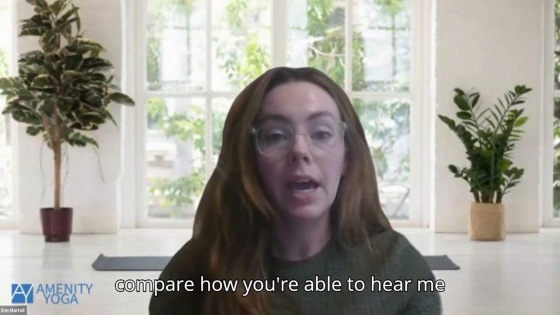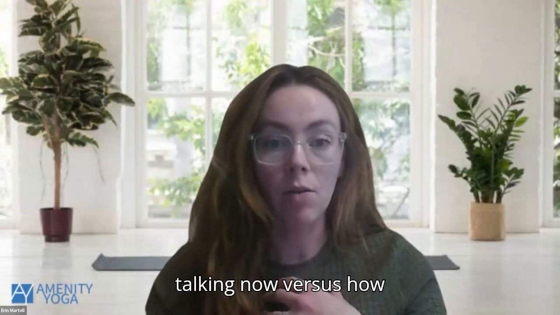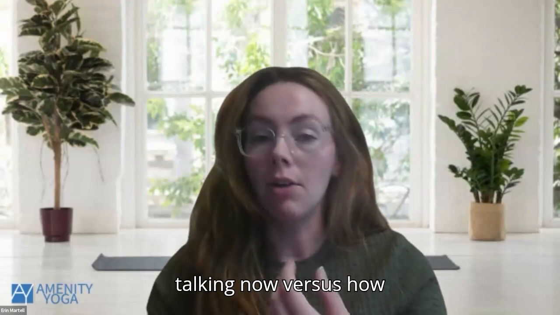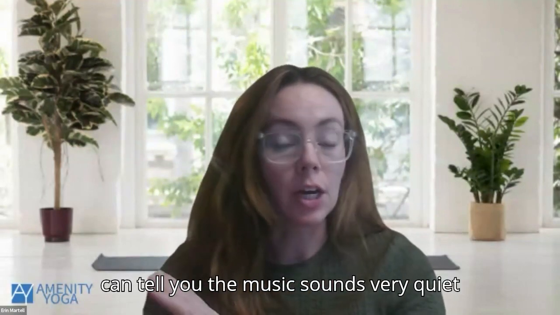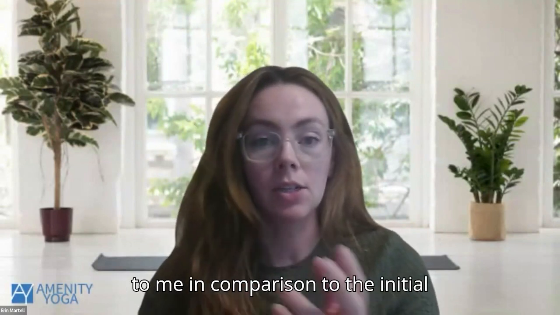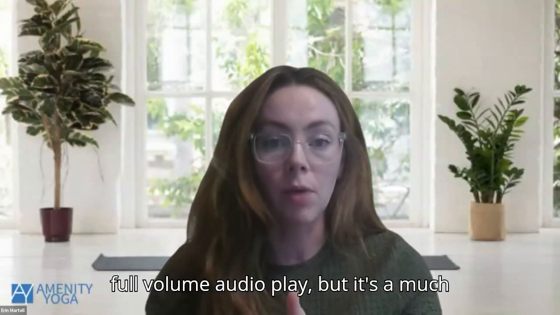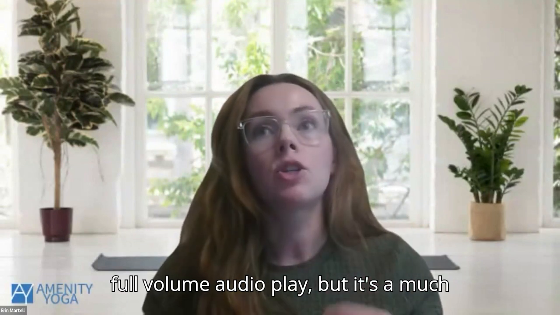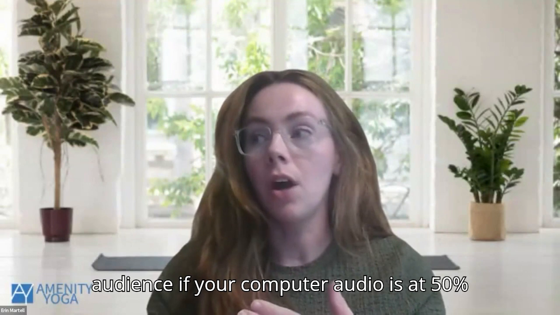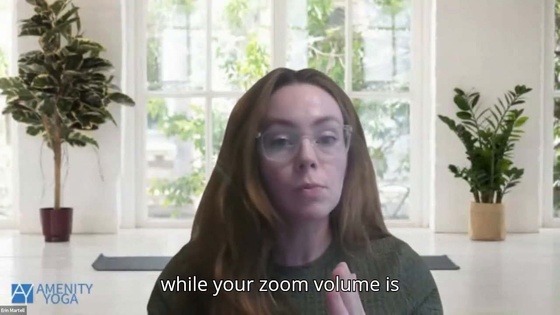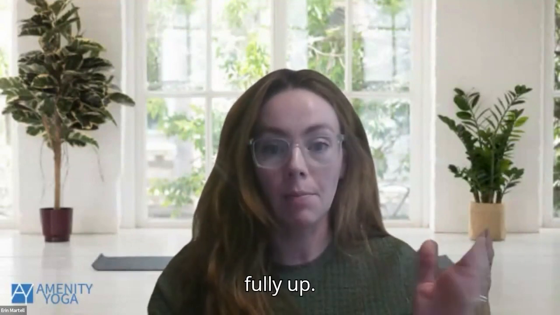So compare how you're able to hear me talking now versus how it sounded to you in the beginning. Now I can tell you the music sounds very quiet to me in comparison to the initial full volume audio play, but it's a much better experience for the virtual audience if your computer audio is at 50% while your Zoom volume is fully up.